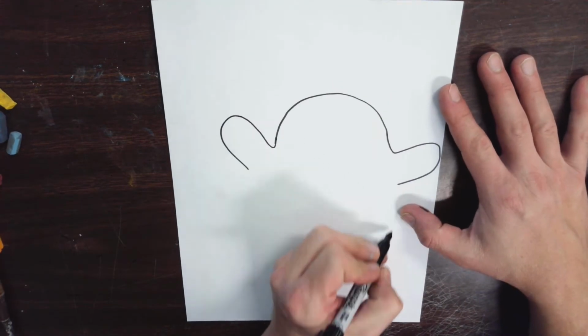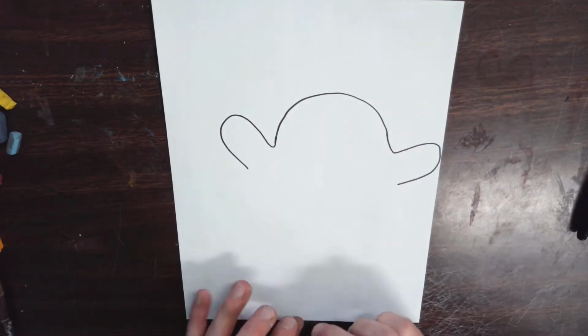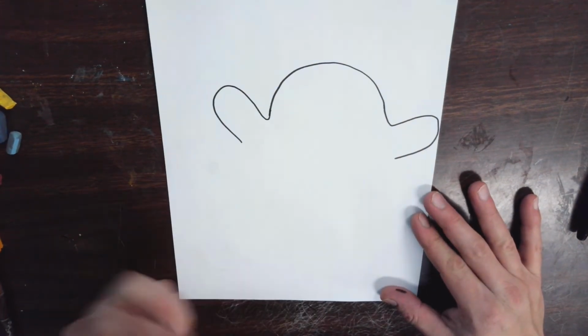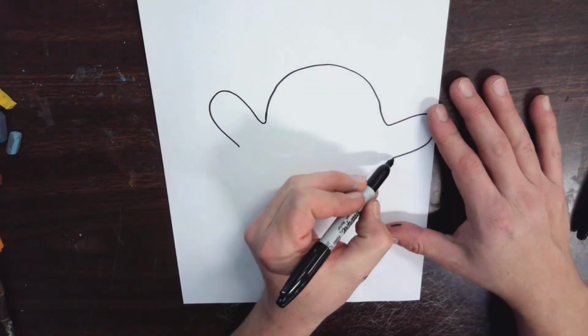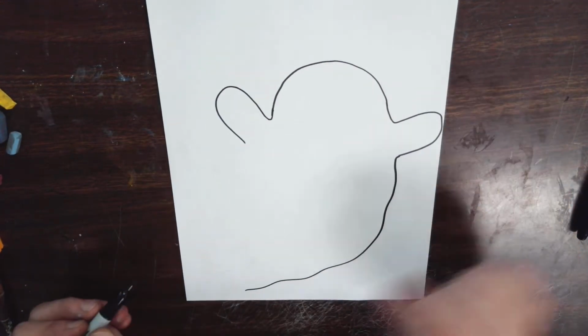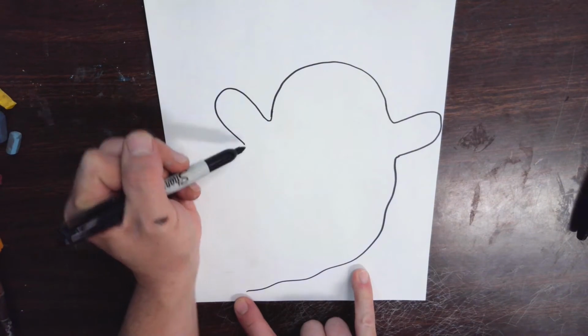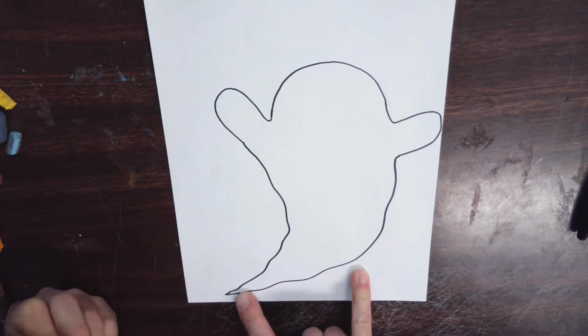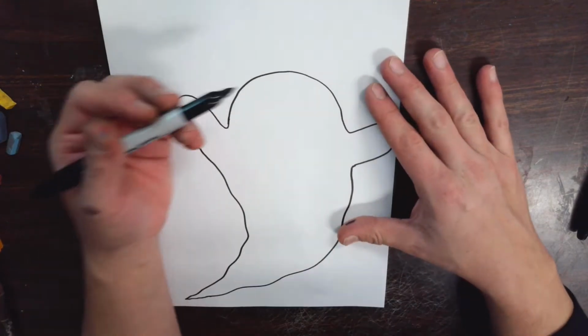And then now we need to extend these lines coming downwards, and we need to decide what the bottom of our ghost looks like. Now it could be flat on the bottom, it could come to a point. Again, that's a decision that you will have to make. I think I'm going to make mine come to a point off to this side. So now I'm going to come back up to here, continue this wavy motion until I come to a point. Yeah, that works for me.